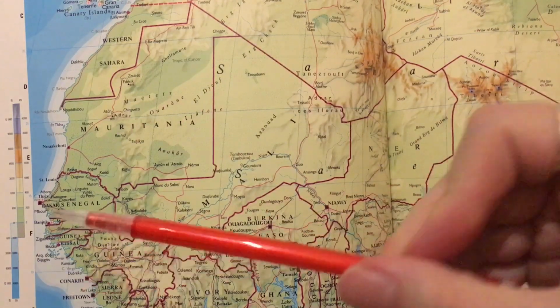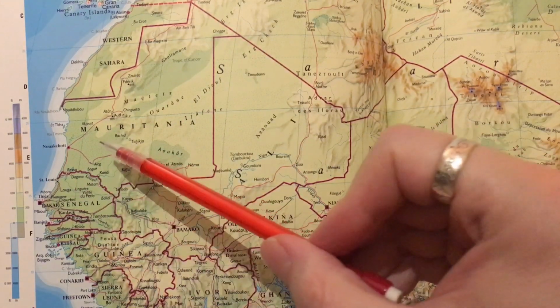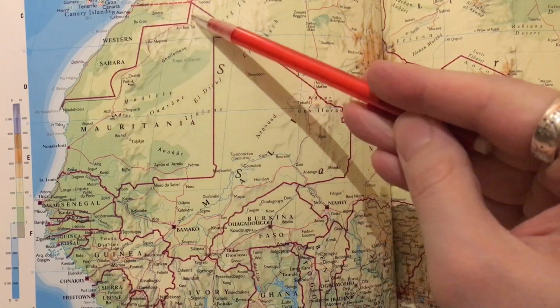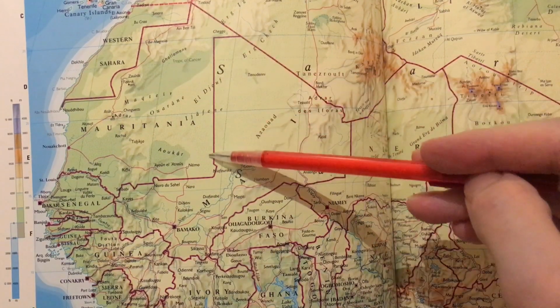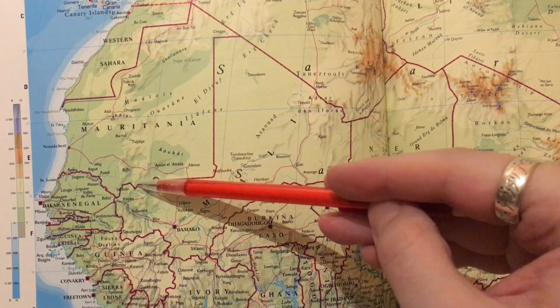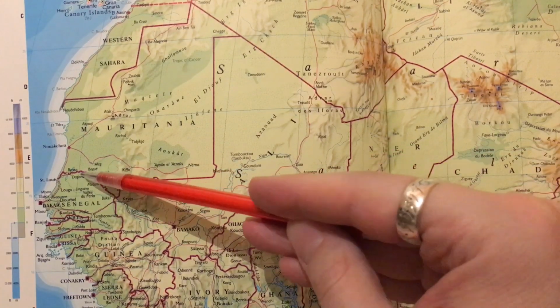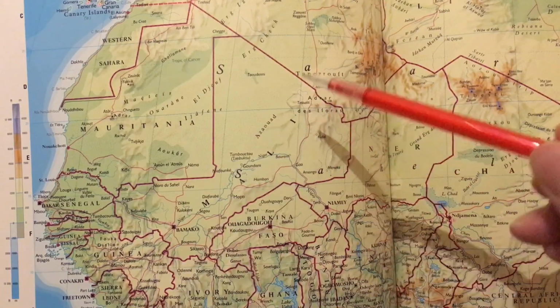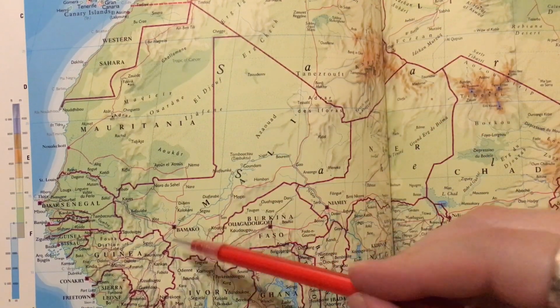So Mauritania has the most bizarre frontier of practically any country I've seen. If I do Uzbekistan at some point, then you'll think that's even crazier. But and then this is Mali, with Bamako as the capital.